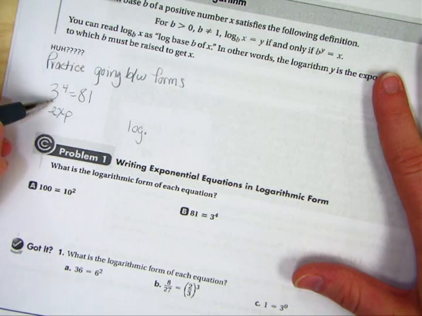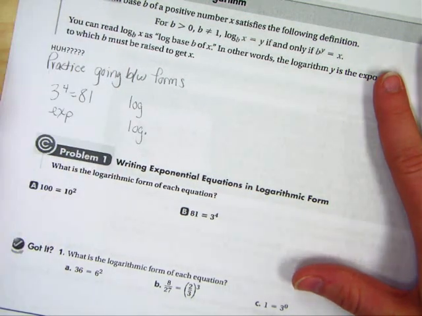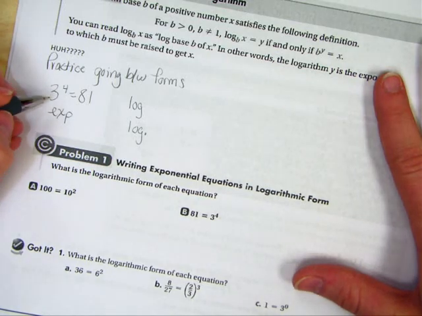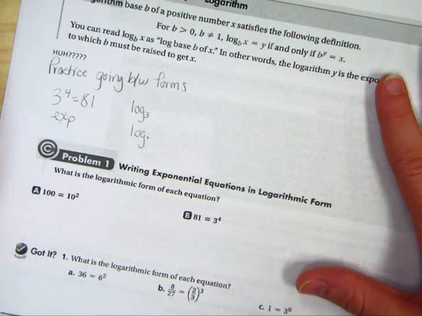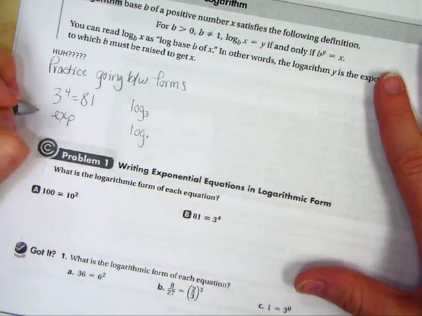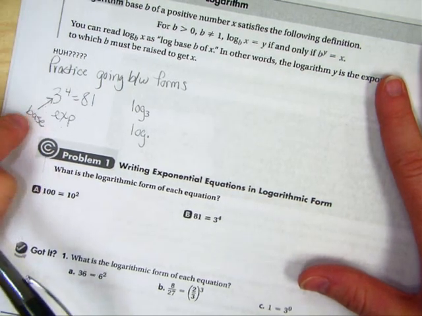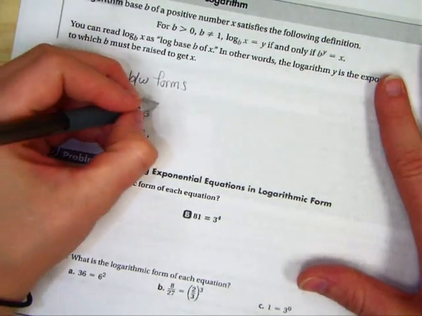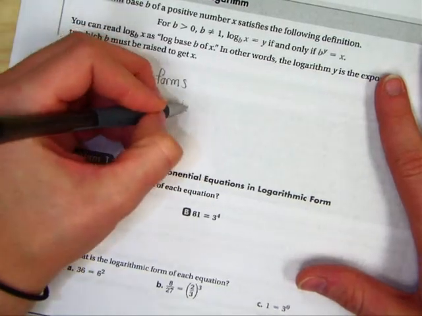Well, your base is 3. So we write the word log, which stands for logarithm, and that base, our base of 3, goes right here. And we write it real small next to the log to indicate that it's a base. Okay, log base 3 of 81 is 4.